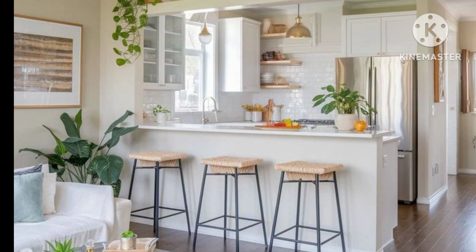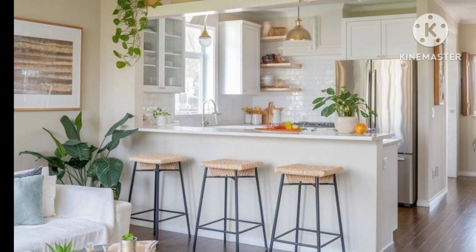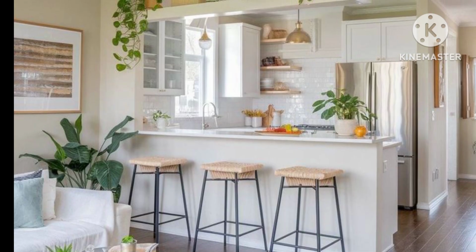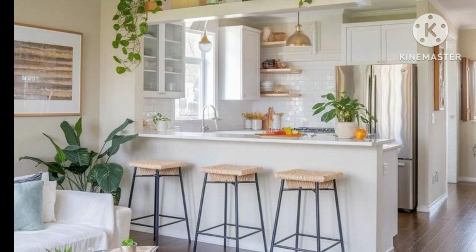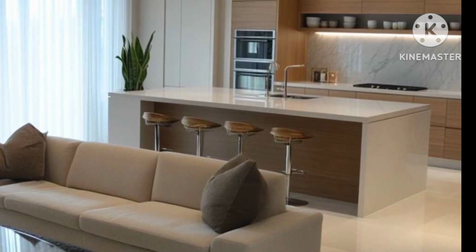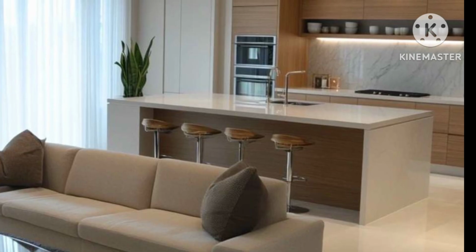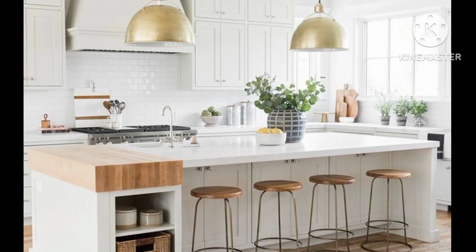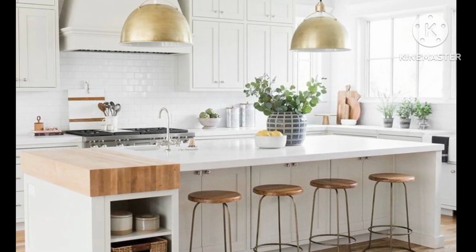A typical kitchen includes appliances like a stove, oven, refrigerator, and sink. There are also cabinets for storing dishes and ingredients, to be both functional and stylish.